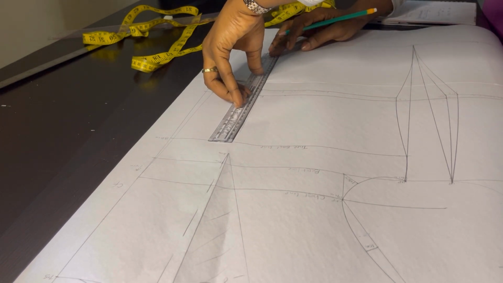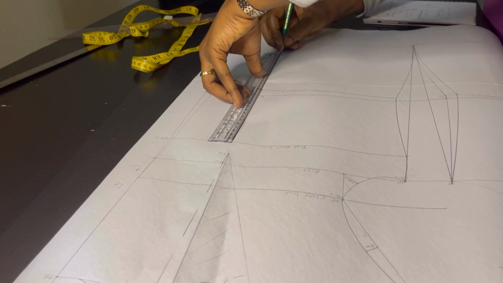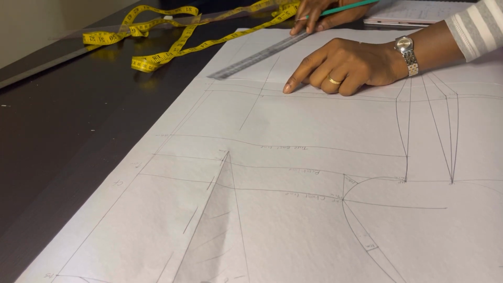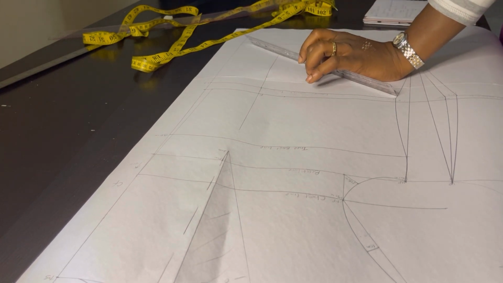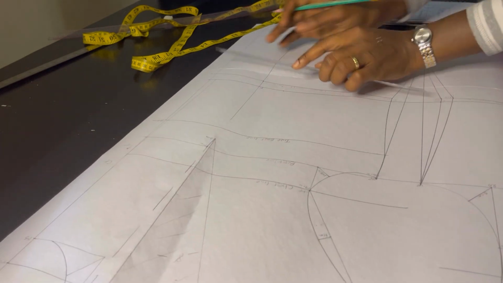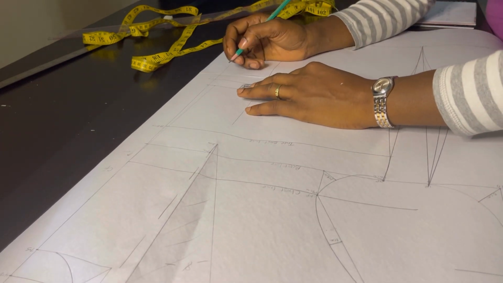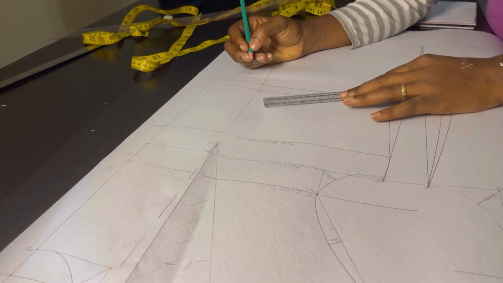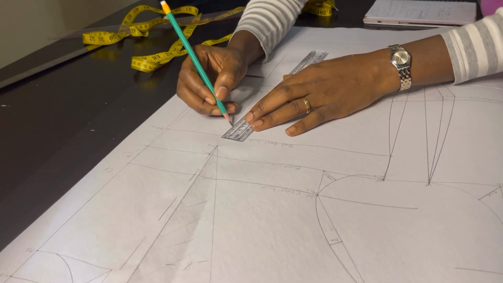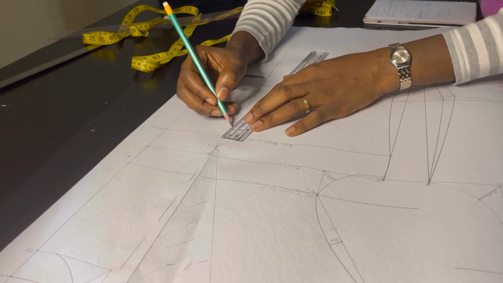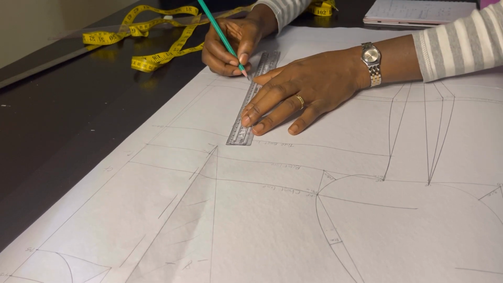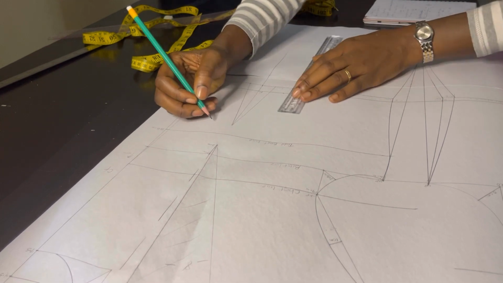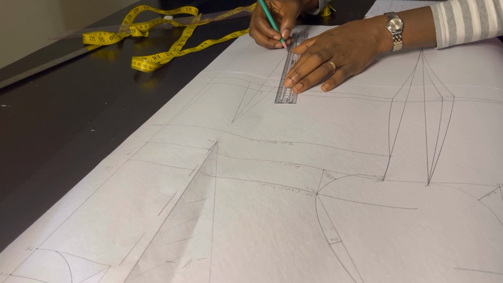So this is 15 cm, and we have given the middle 4 cm. So we'll mark 2 cm on both sides, 2 cm here, 2 cm, then connect to the apex of this line, and you connect to the base, then same with the below.